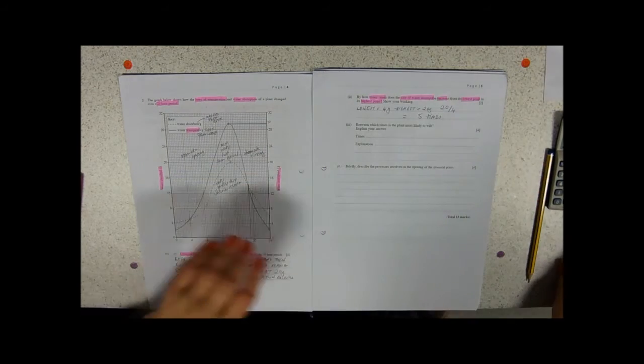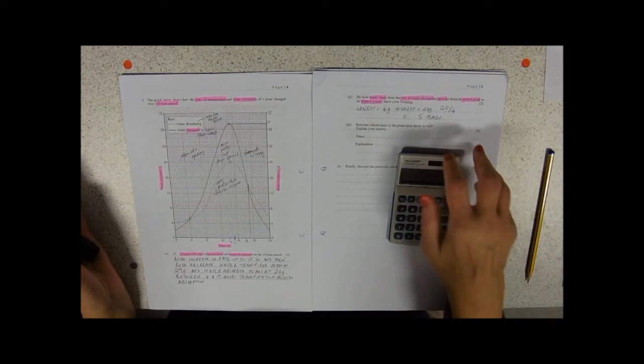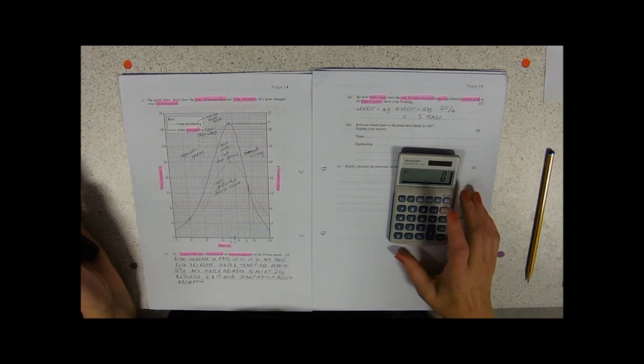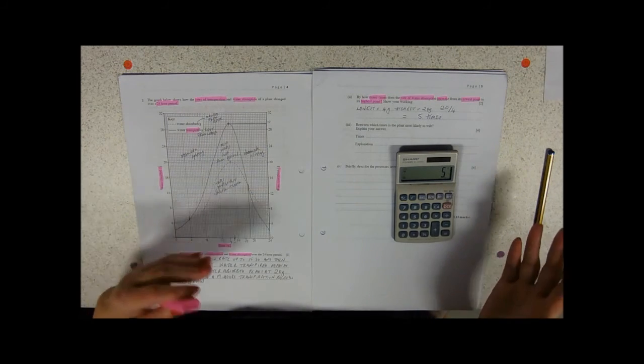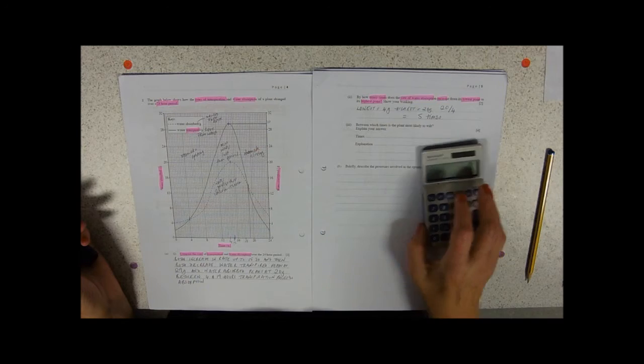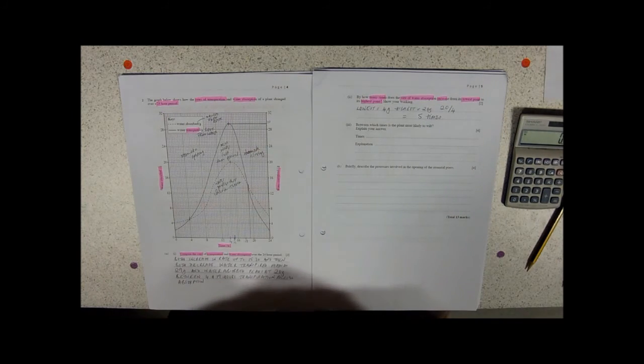Very good. And I did that in my head, but obviously in an exam, if you're not very confident with maths, you could just do that. It would give you the same answer. Although you are the mental maths generation, I've got to say.